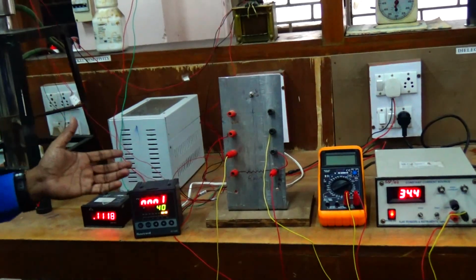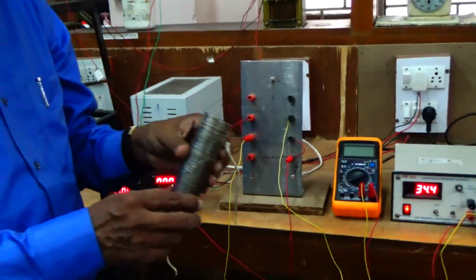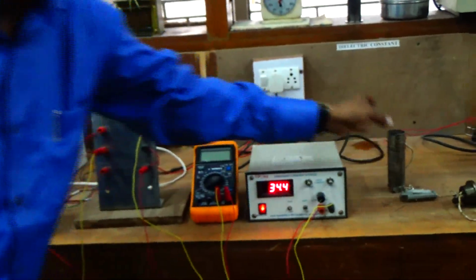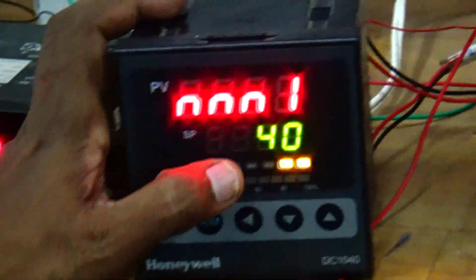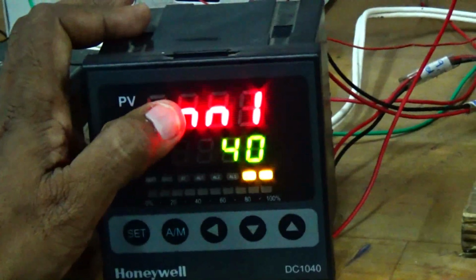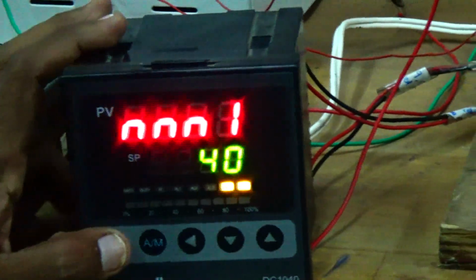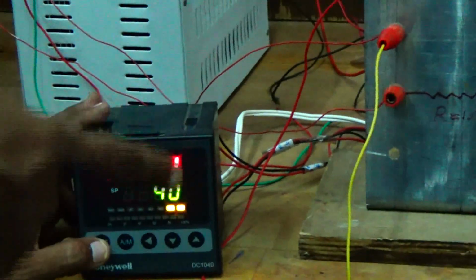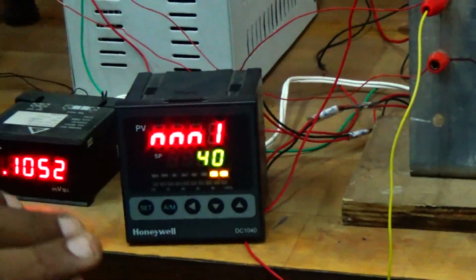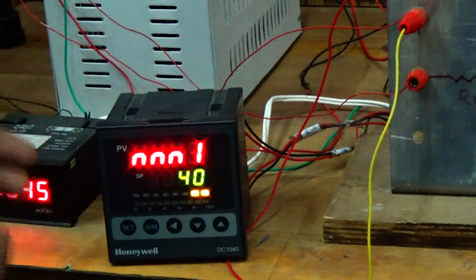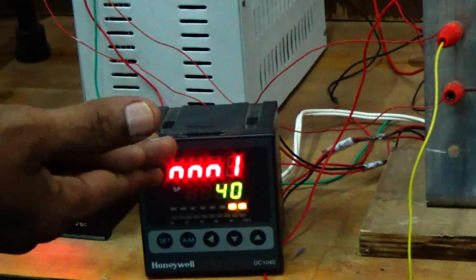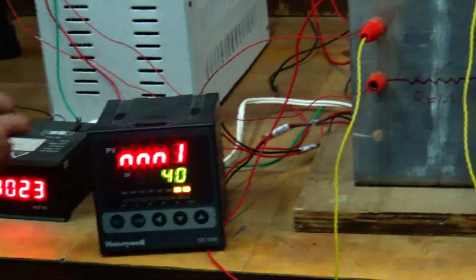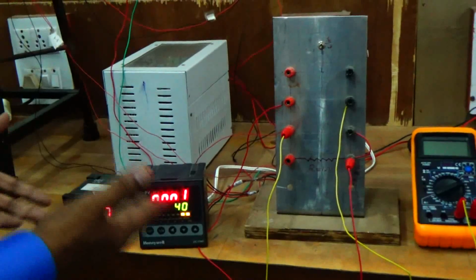To do the temperature variation, we need to heat the sample. For that, as I told you earlier, we use this heater. To pass the current through it and also to control the temperature, we use a temperature controller. Using this set point, we can set the temperature, and the sample temperature can be read from here. The controller will make sure that current flows through the heater if the sample temperature is less than the set point, and the sample starts heating. Once the sample temperature reaches the set point, there will not be any more flow of current through the heater, and the temperature will stabilize.